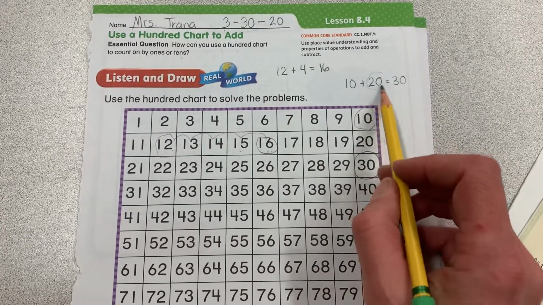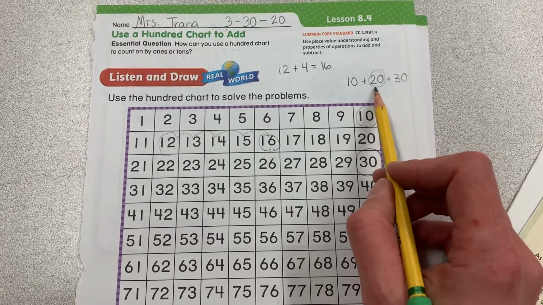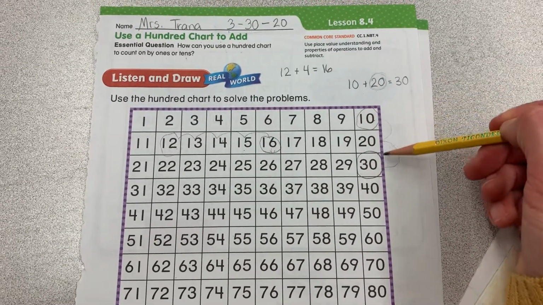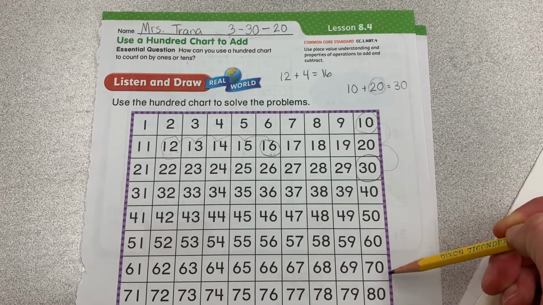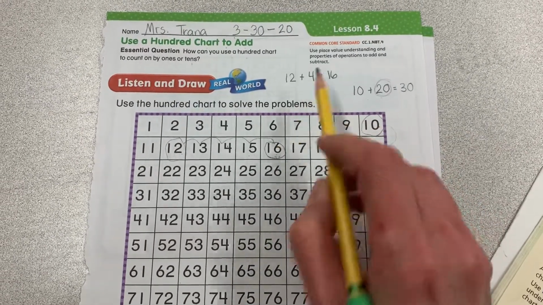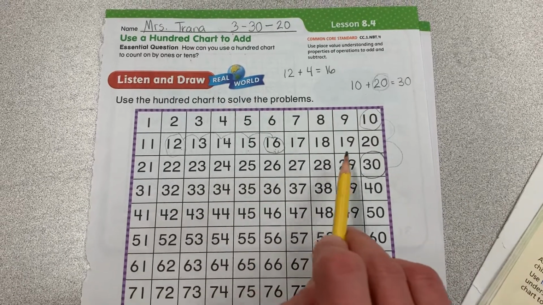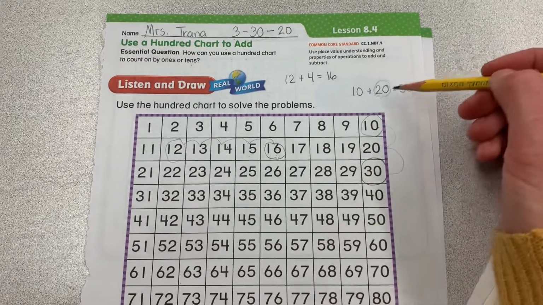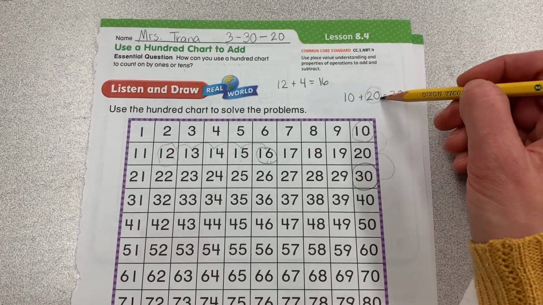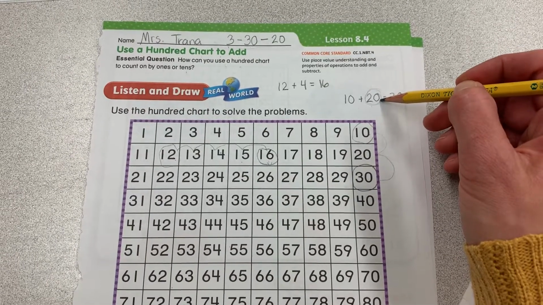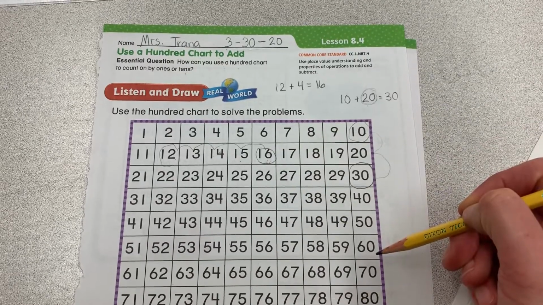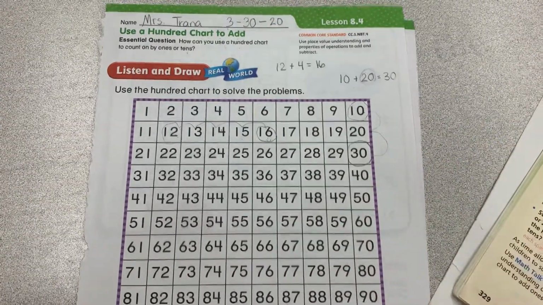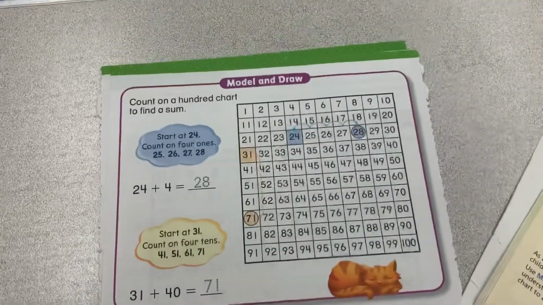Whenever we're adding tens, like over here, then we can hop down the column. So let's remember that. Whenever we're adding ones, we're going to hop across the row. Whenever we're adding tens, like a 20 is a tens number, isn't it? Then let's hop down the column. Let's remember that rule.